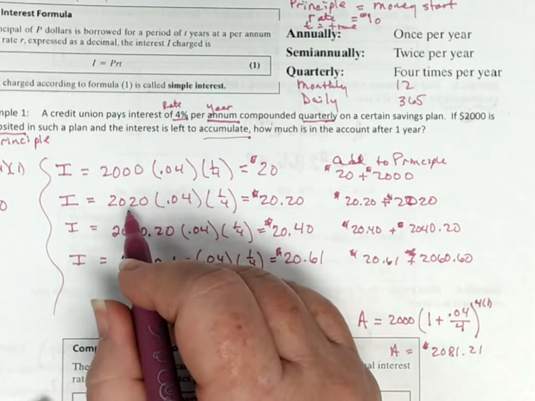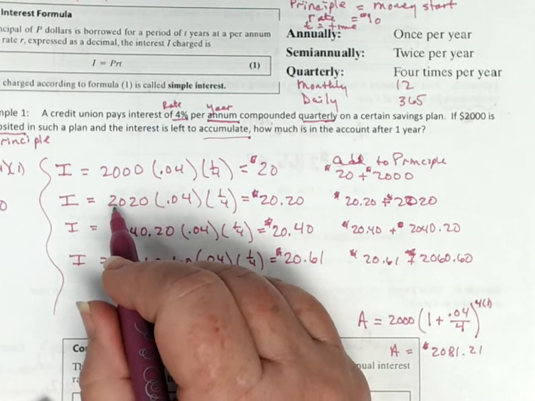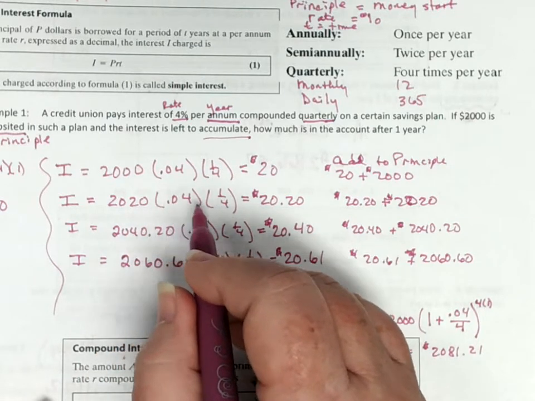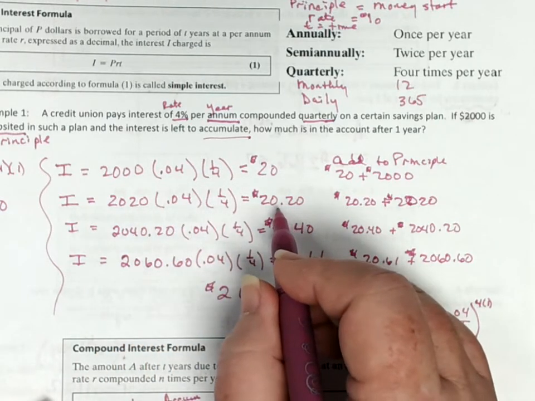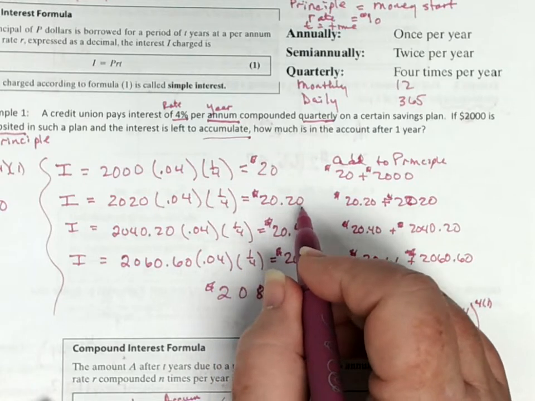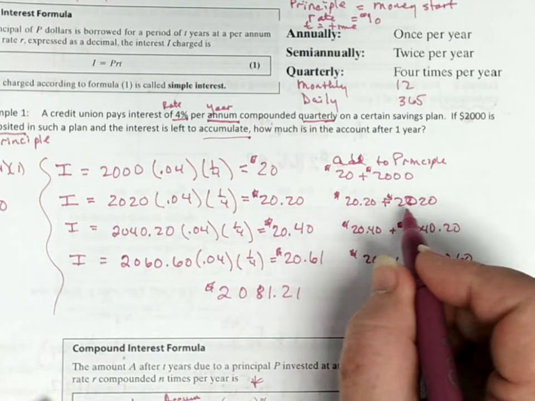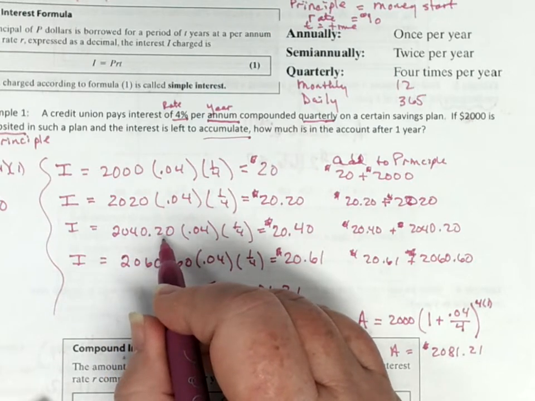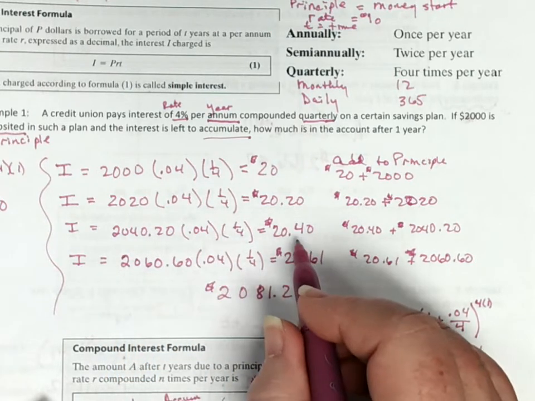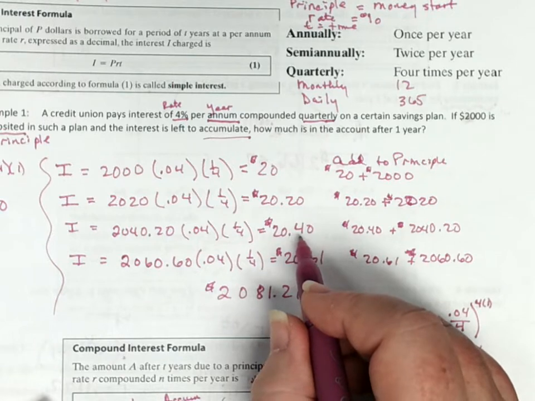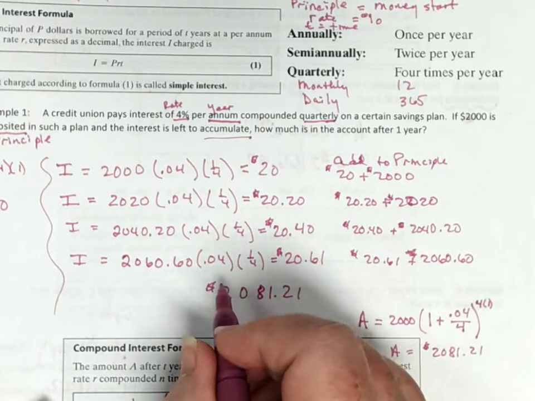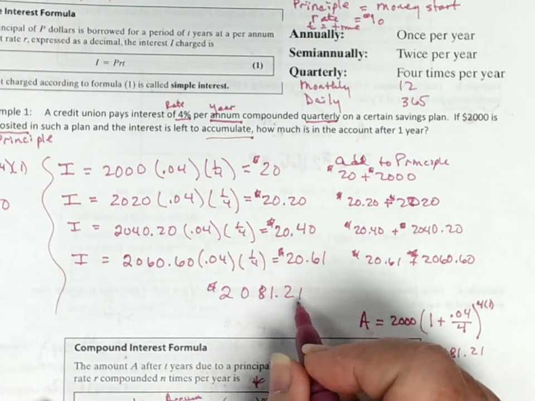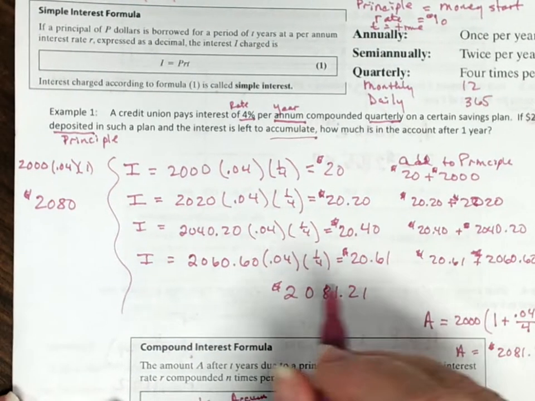And when we plugged in, now our principal is $2,020. And 4% interest for a quarter of a year, and this time we didn't earn $20, we earned $20.20. We're going to add that back in, get $2,040.20. We find the interest for that. We get $20.40 for that quarter, and so forth and so on, until we had $2,081.21.